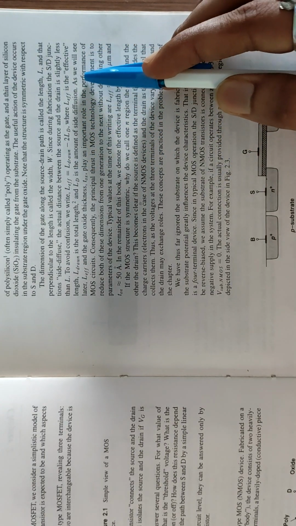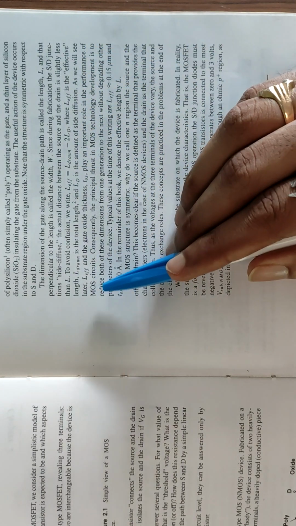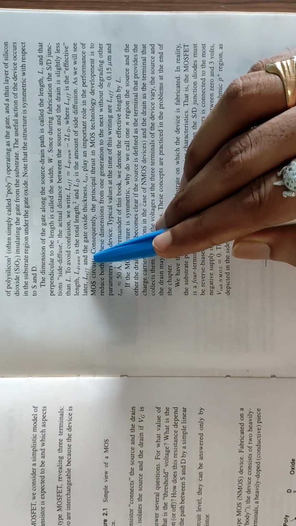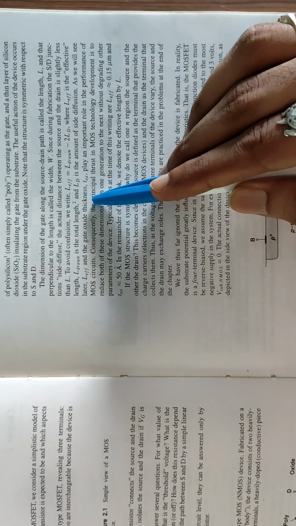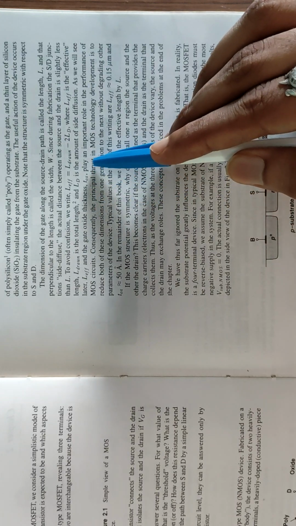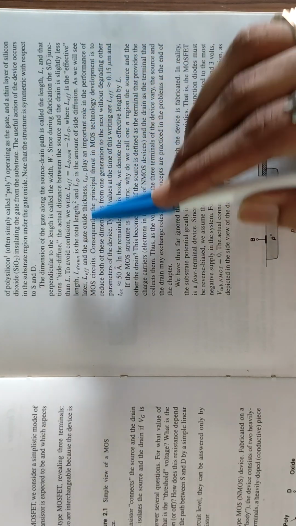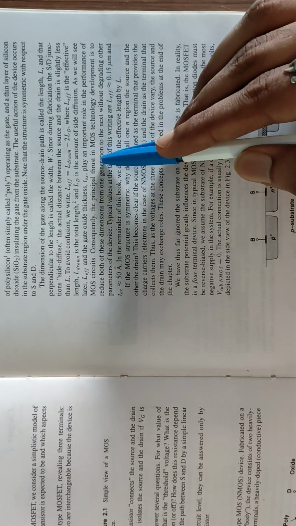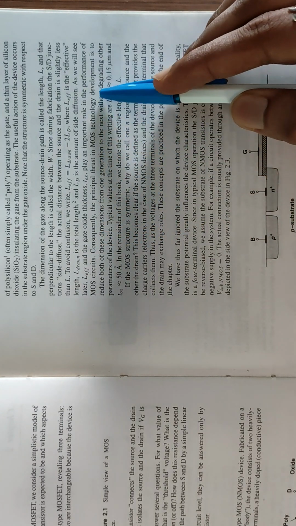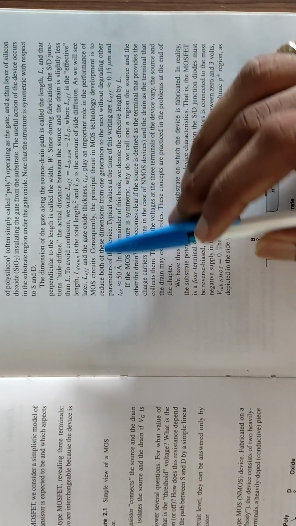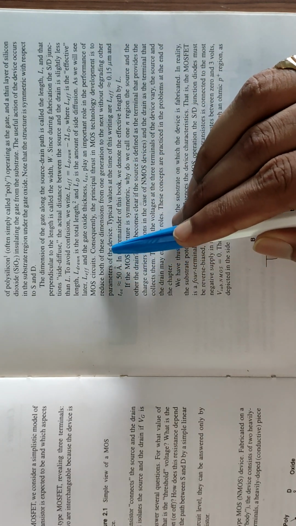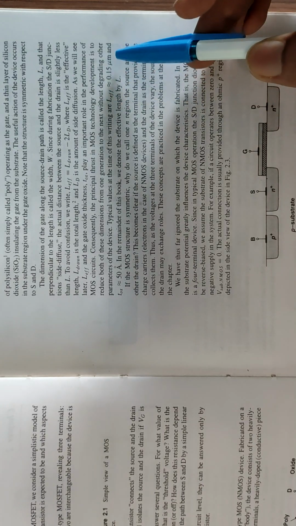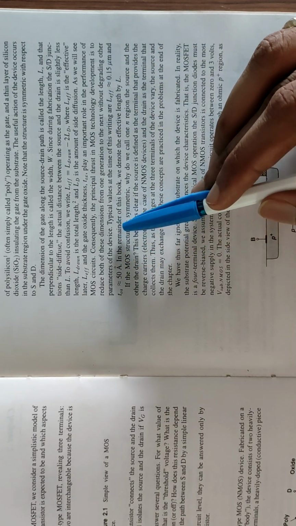As we will see later, L effective and the gate oxide thickness Tox play an important role in the performance of MOS circuits. Subsequently, the principal thrust in MOS technology development is to reduce both of these dimensions from one generation to the next without degrading other parameters of the device.